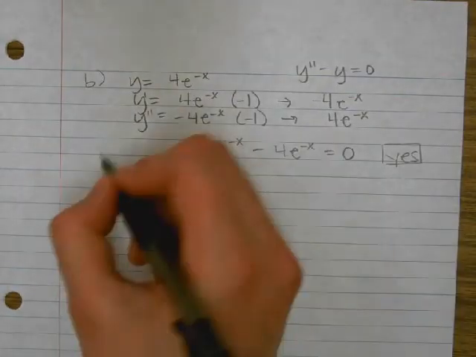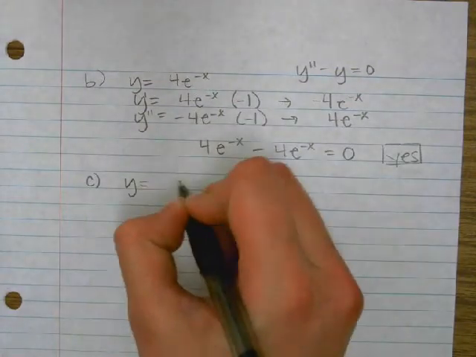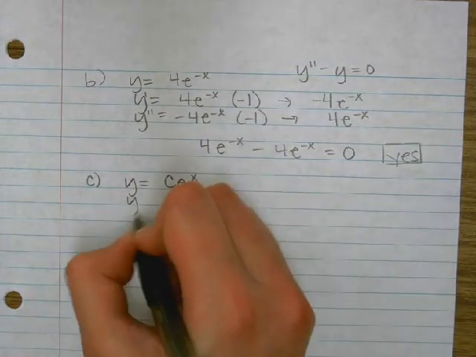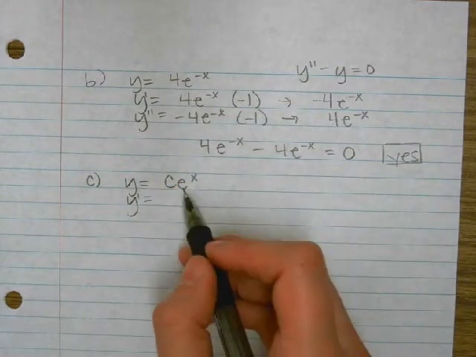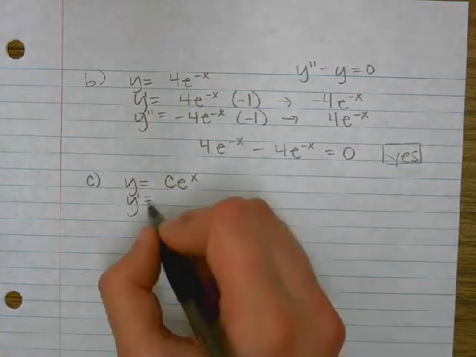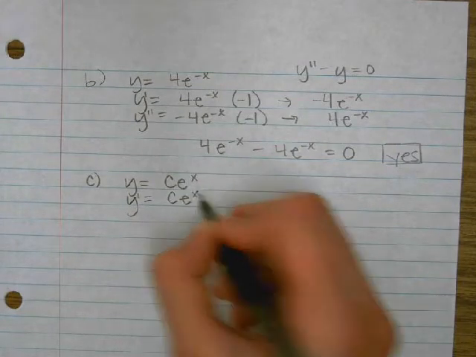And then we'll go ahead and do one more example. We're going to say that our function is ce to the x. So if we look at this one, the first derivative, whenever you take the derivative of e to the x, you just get e to the x, and the constant stays in the front. So the first derivative of ce to the x would also be ce to the x.